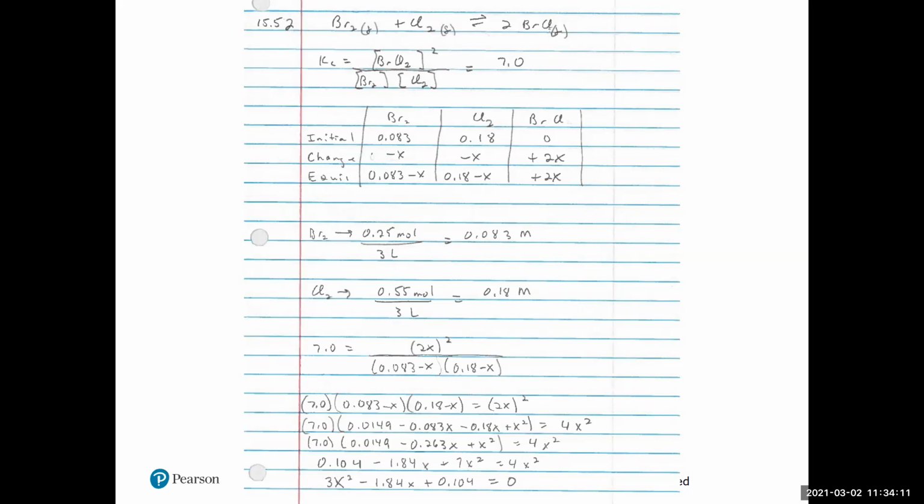We look back at the stoichiometry of the reaction and we see that 2 in front of the BrCl. And so we need to square that.